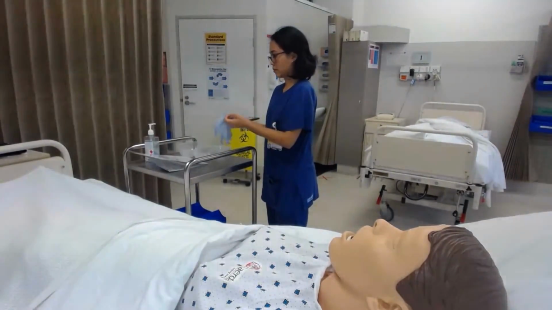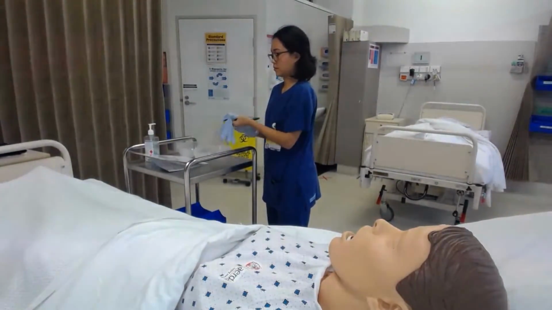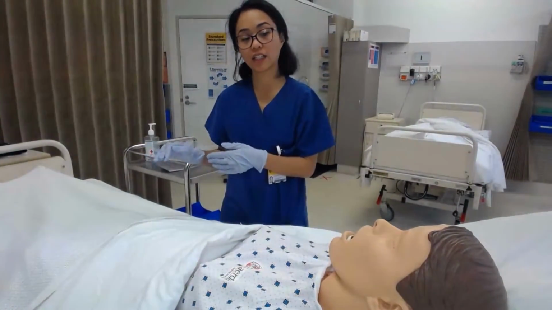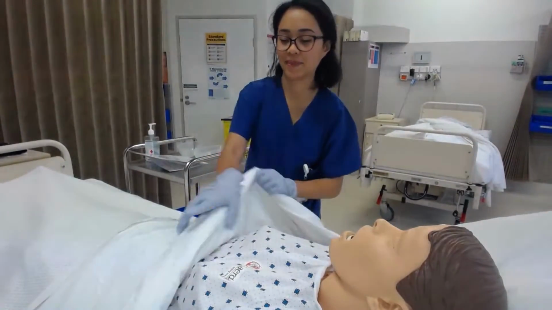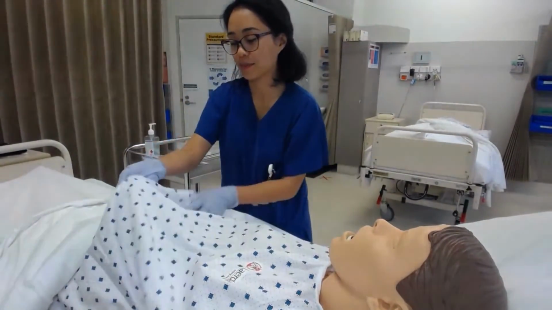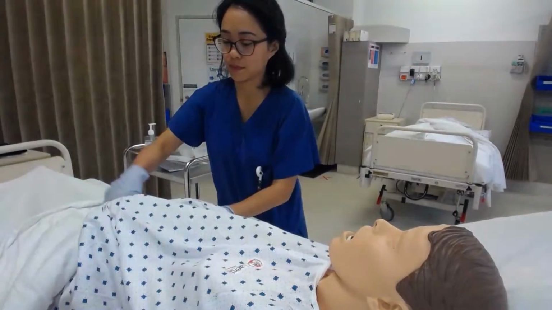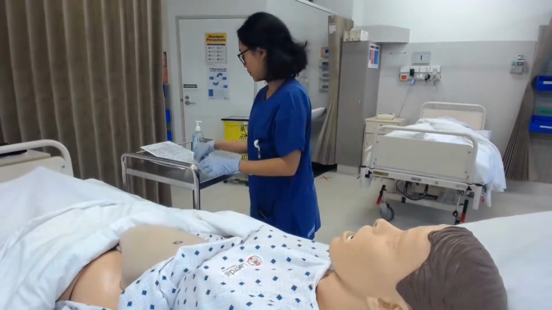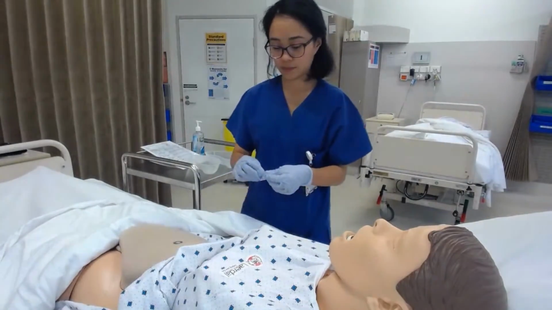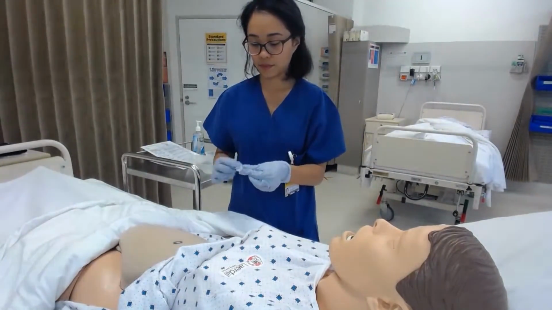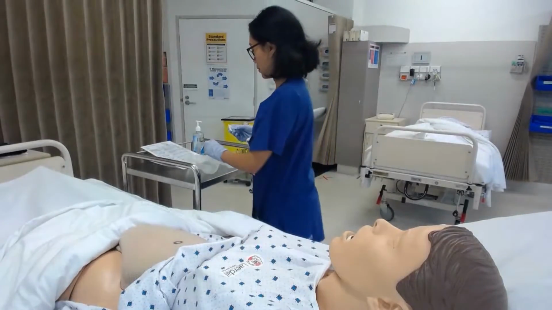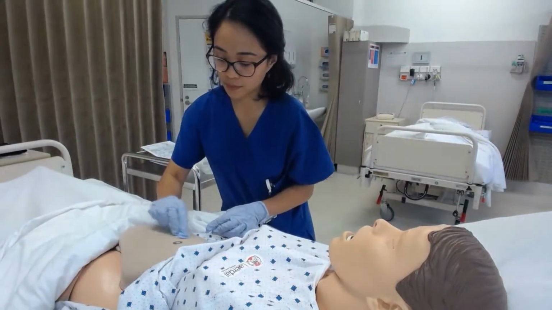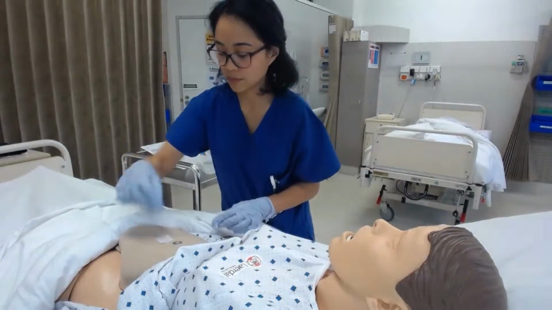Select the appropriate injection site. The site most commonly used for subcutaneous injections is the abdomen. Clean the site with an antiseptic swab. Apply the swab at the center of the site and rotate outwards in a circular direction for about 5 centimeters. I leave the alcohol swab there, pointing at the site where I have cleaned.